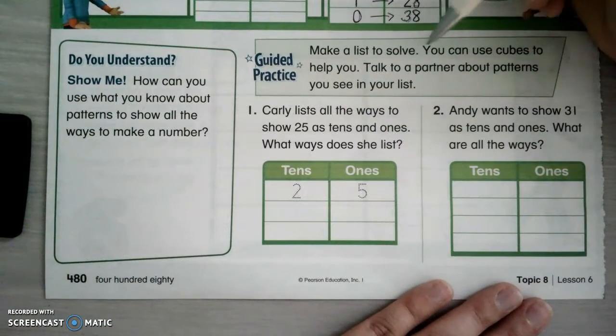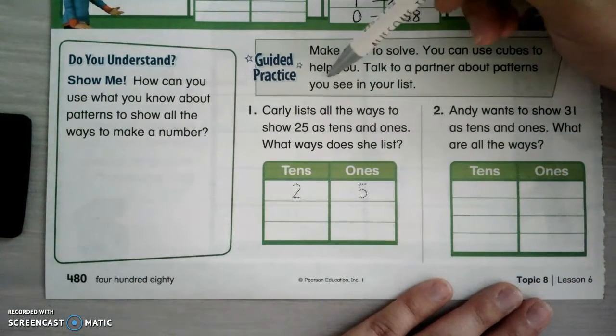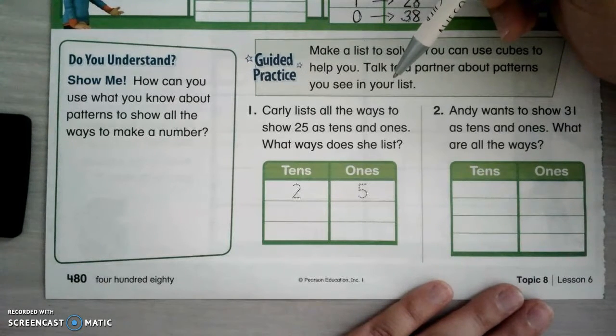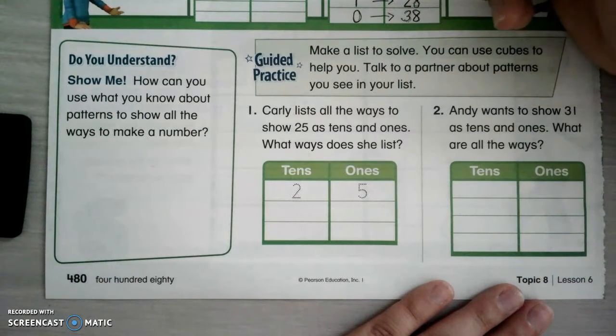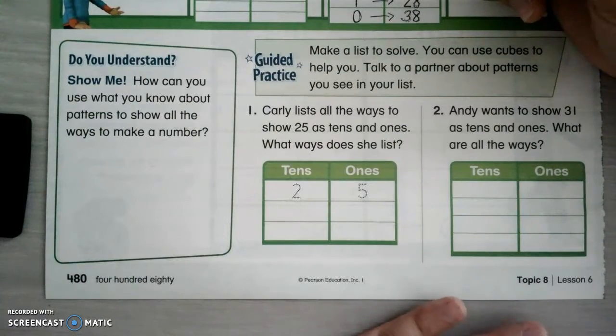Make a list to solve. You can use cubes to help you. Talk to a partner about problems you see in your list. Okay, remember I used puzzle pieces? You don't have to use cubes. You can use whatever you have. So today I have buttons. Maybe you have cereal. I don't know. It's up to you guys on how you want to do it, okay?